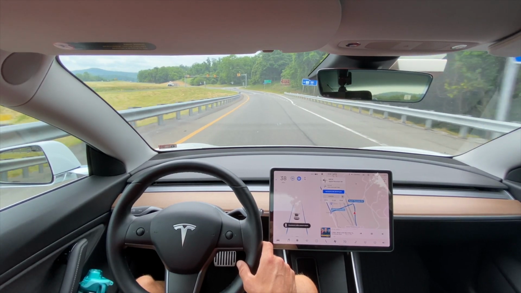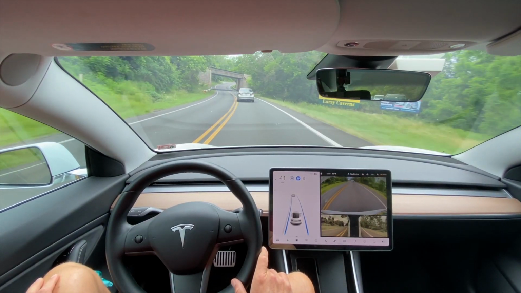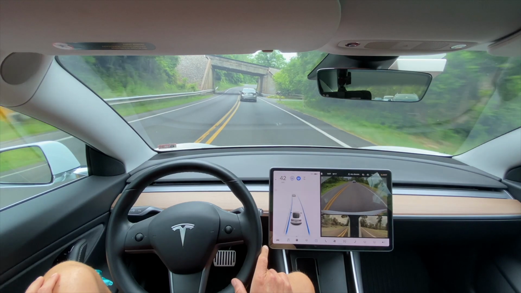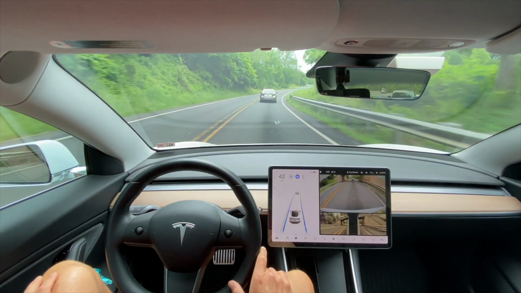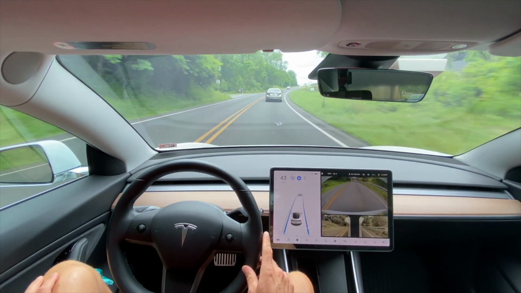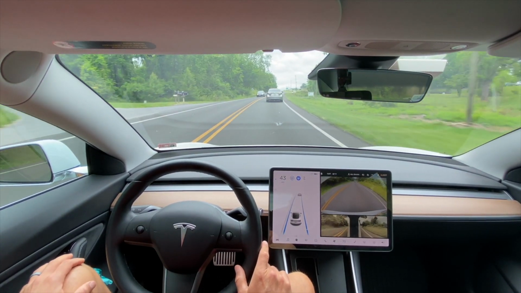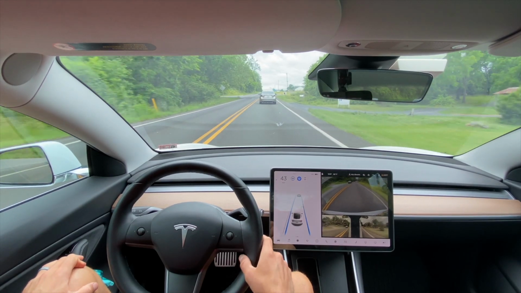So I really hope this video was helpful to you in not only showing the difference between navigate on autopilot and regular autopilot, but also the limitations that system has in terms of choosing the correct lane that a regular human driver would choose. I think there's definitely some room to grow there.